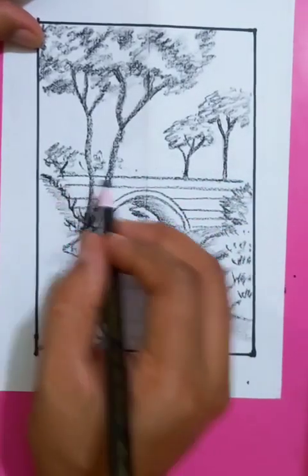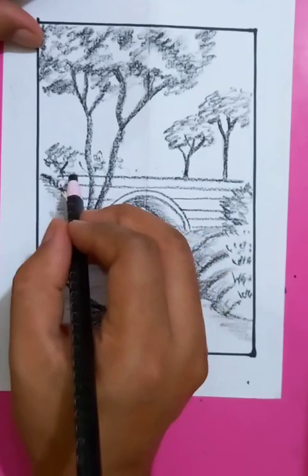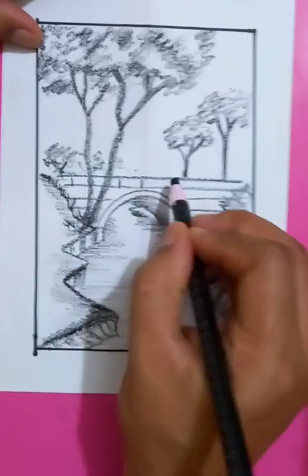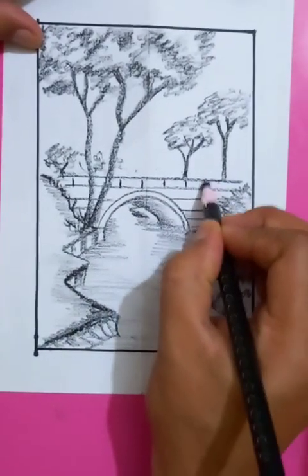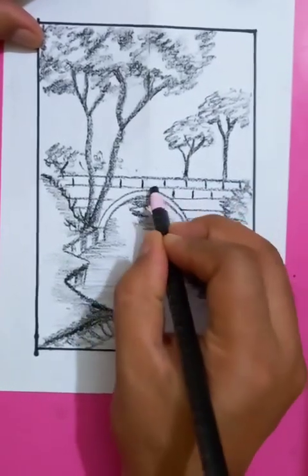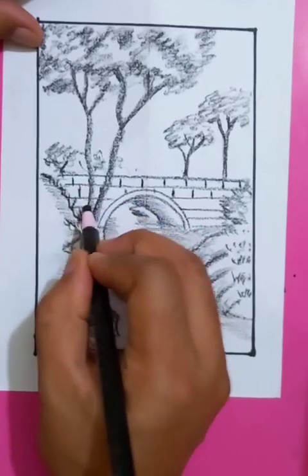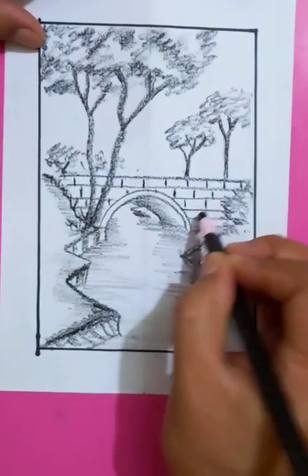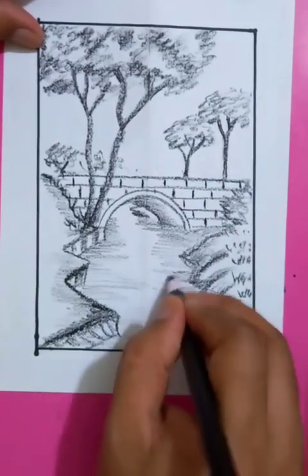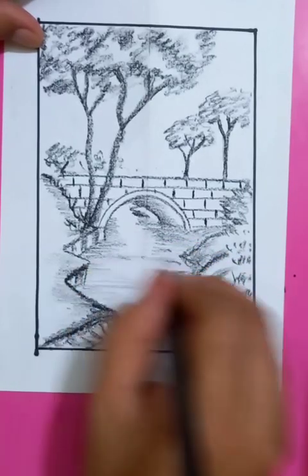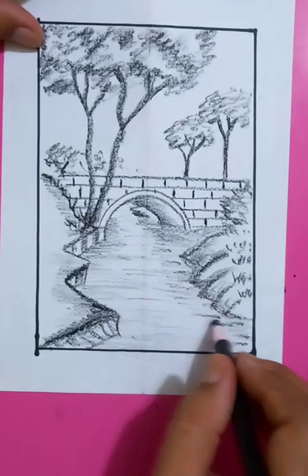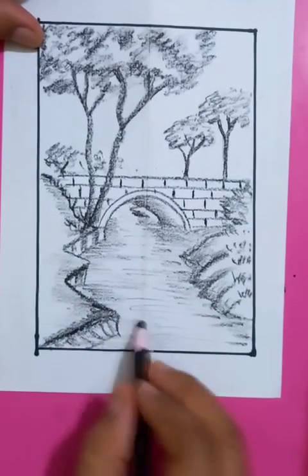Okay, now we're going to put the brick texture on the bridge here. So I'm just putting vertical lines, vertical lines just in the middle, just to show the texture of the bridge. You can see here. Okay, just putting a few lighter shades to define the outlines of the water level.